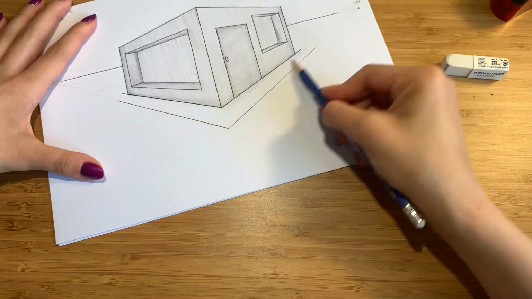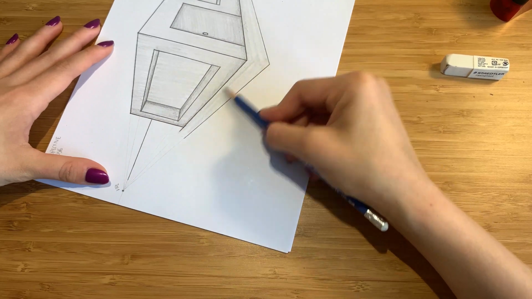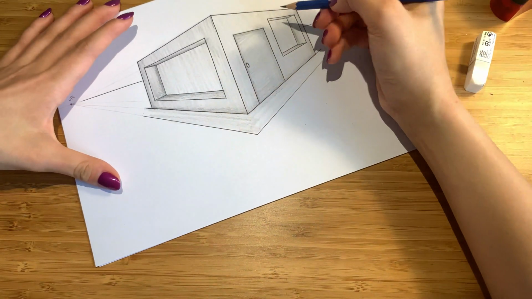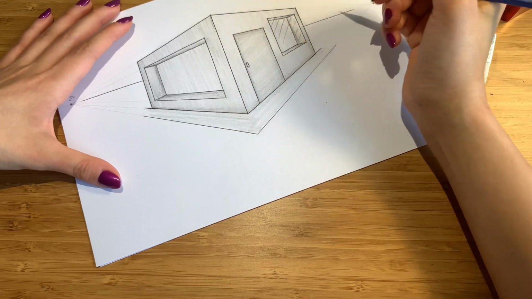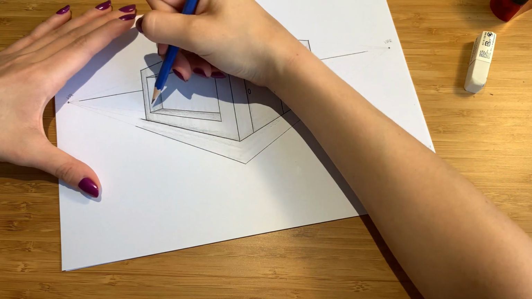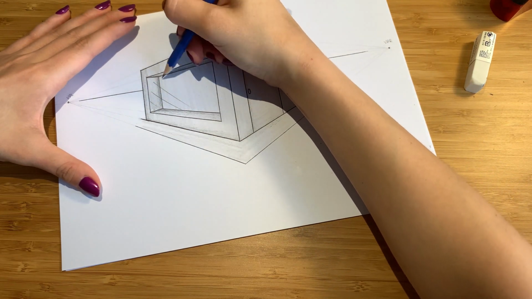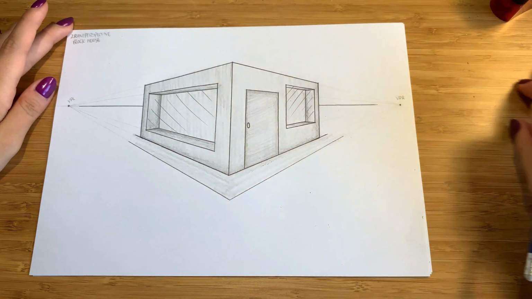Now for these finishing touches, I'm also going to shade in my pavement, just roughly. And why not? Let's just put reflections on our window so that it looks like there is glass. I'm gonna do the same thing on the other side over here, but in the other direction so that we have reflections.